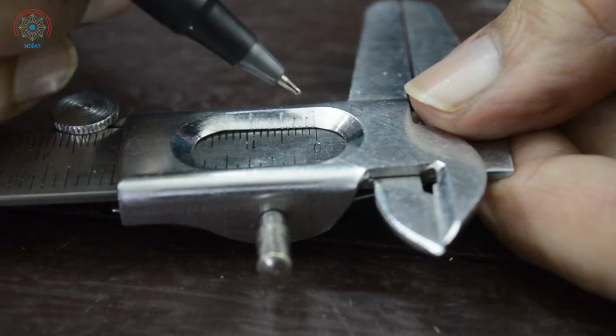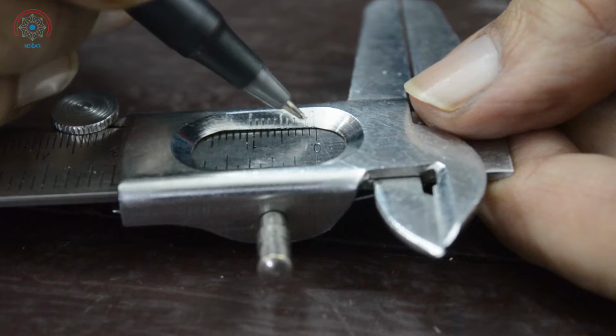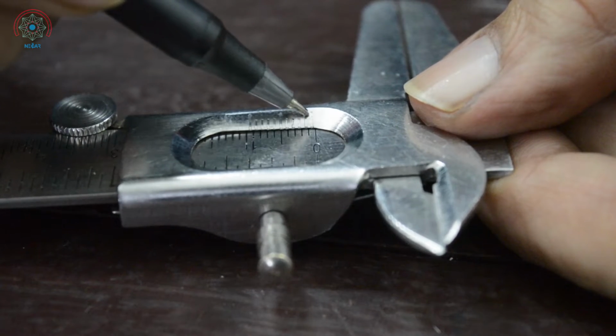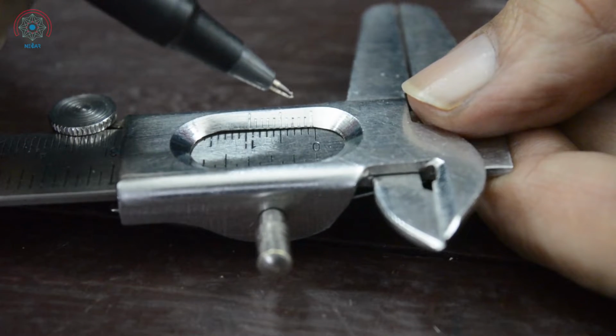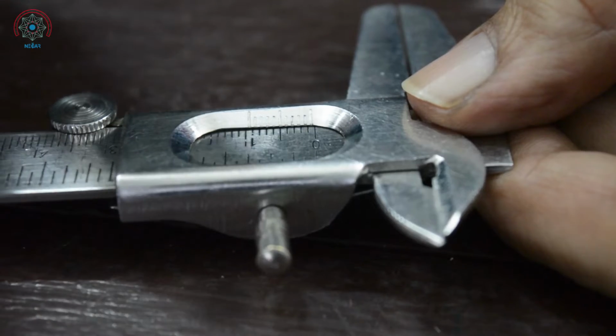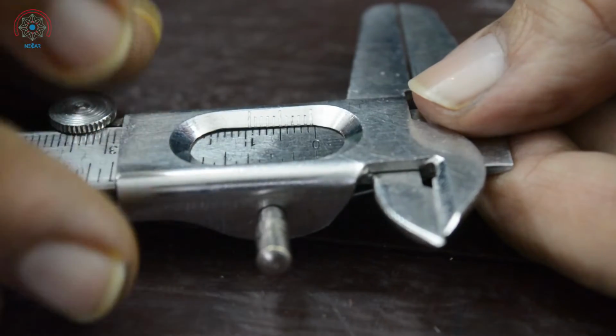So we have to find out what is the difference between one main scale division and one Vernier scale division. See, the difference between one main scale division and one Vernier scale division is known as the Vernier constant. So we have to first find the Vernier constant. So what is the Vernier constant? It is the difference between one main scale division and one Vernier scale division.